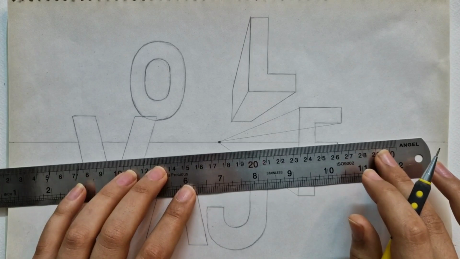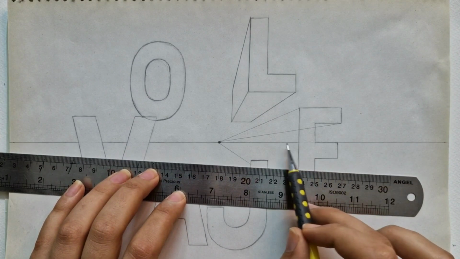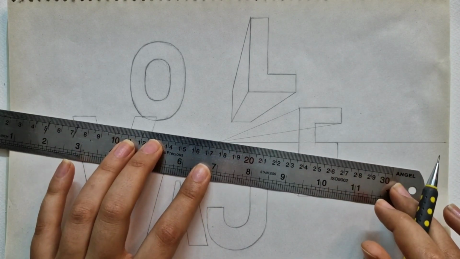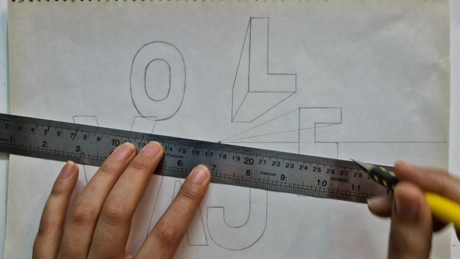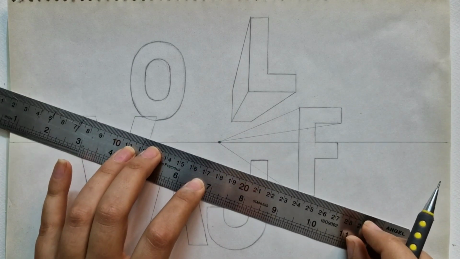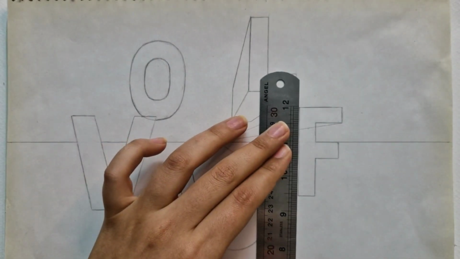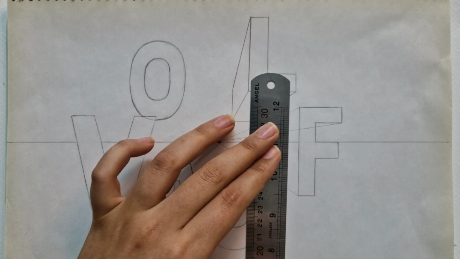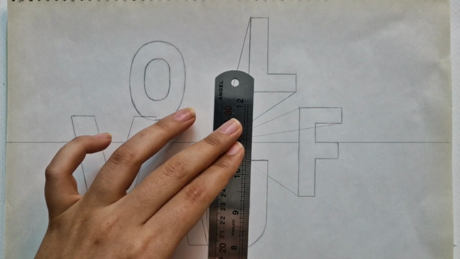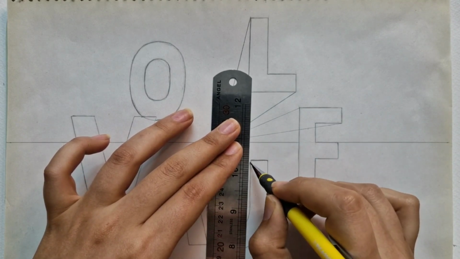Next, notice that these 2 corners are aligned with the horizon line, so they don't need converging lines as well. And lastly, the 3 corners at the bottom of the shape all require converging lines that would pass through the shape, so we don't need to draw them. For the next step, line up your ruler to draw the parallel lines. On this letter, this edge is the only side that needs a parallel line.